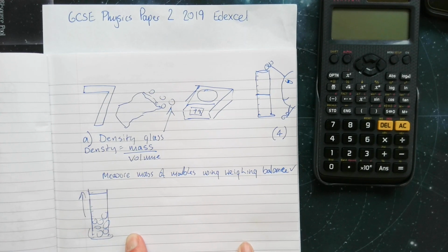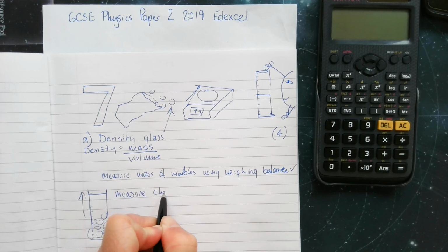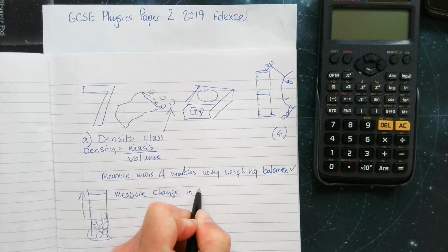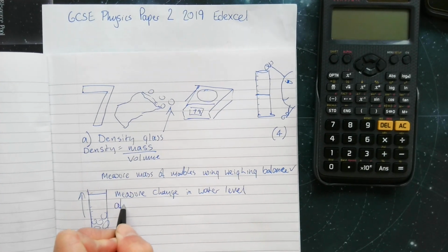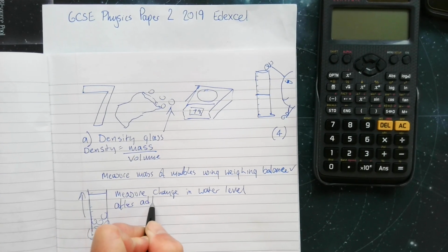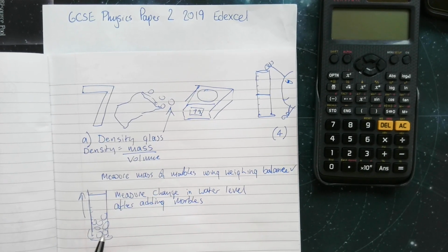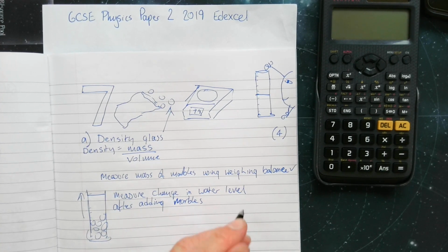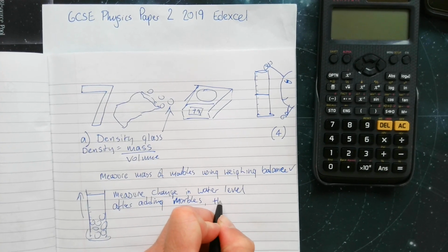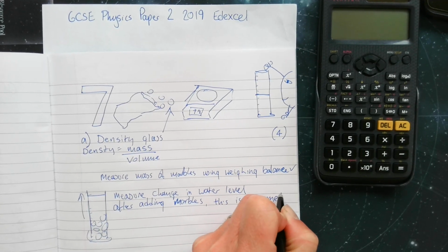So we can measure the change in water level after adding marbles, and that will give the volume. So there's mark 2.